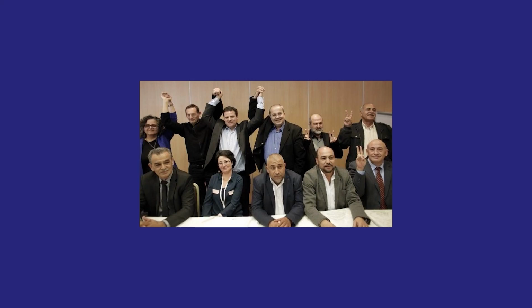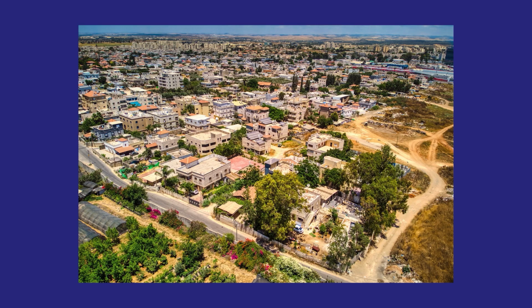Palestinian Israelis have full and equal rights under the law in Israel. They are members of Knesset, the Israeli parliament. They're able to be mayors and run for municipal governments in local Arab towns and villages. That said, Palestinian Israelis do face some forms of discrimination in Israel.